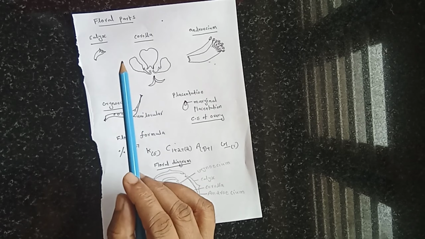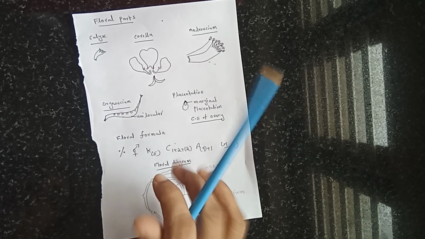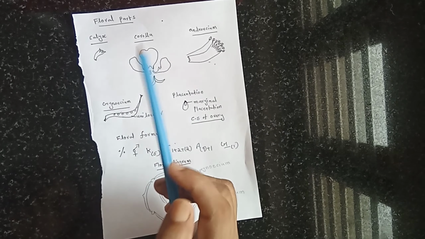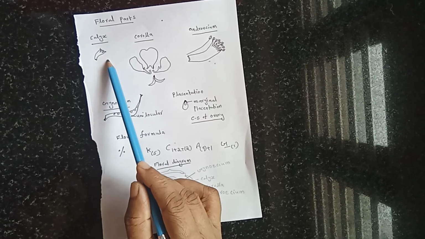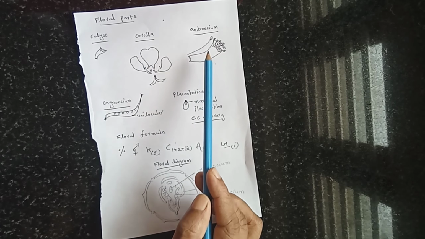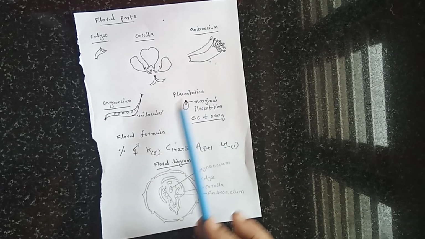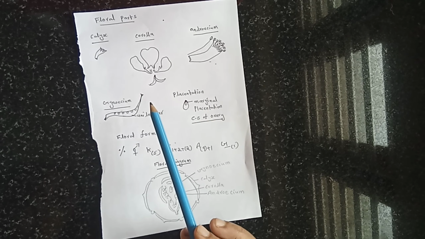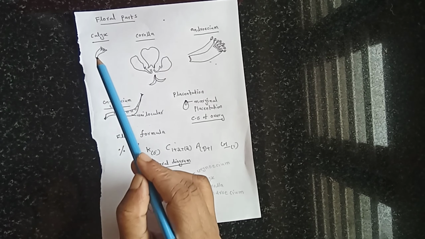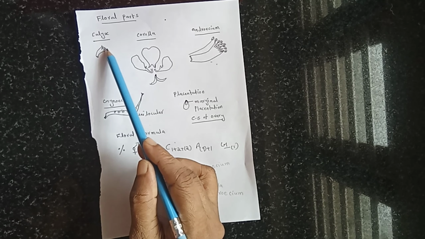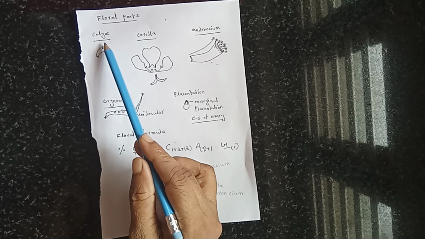The pea plant flower includes different parts, that is calyx, corolla, androecium and gynoecium. These parts are known as floral parts. There are 5 sepals united to form the calyx.